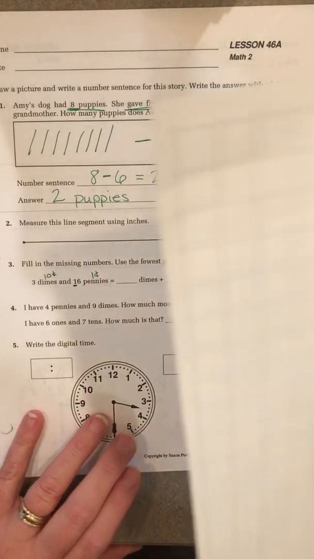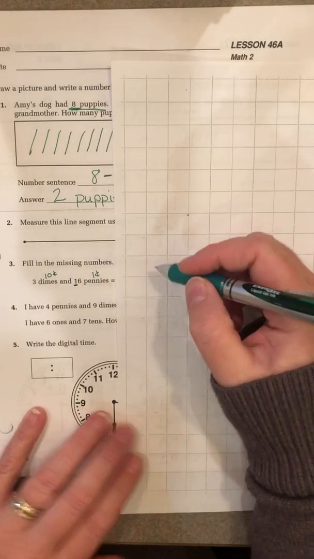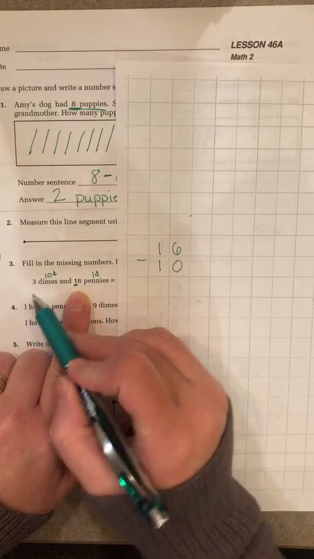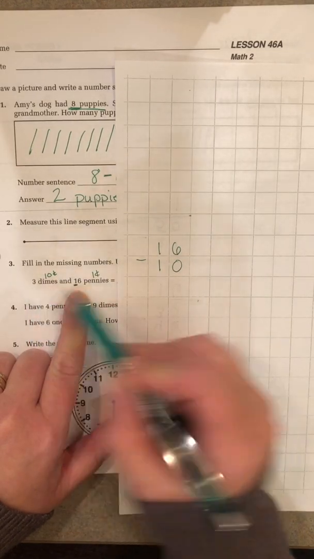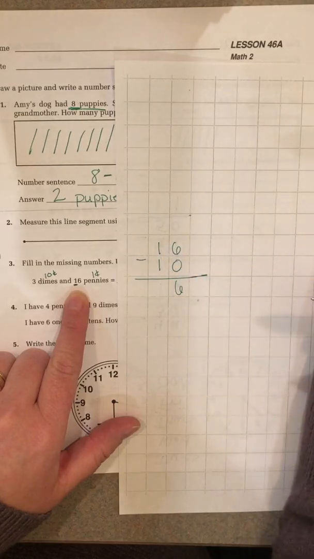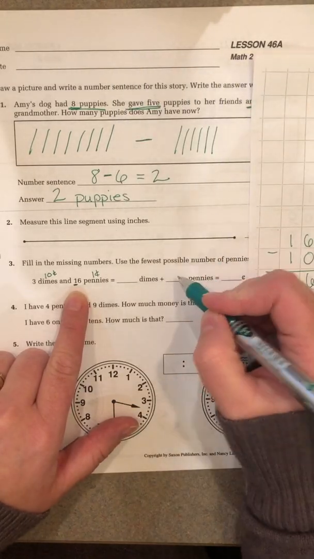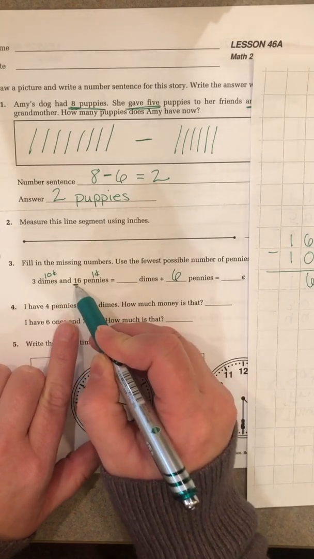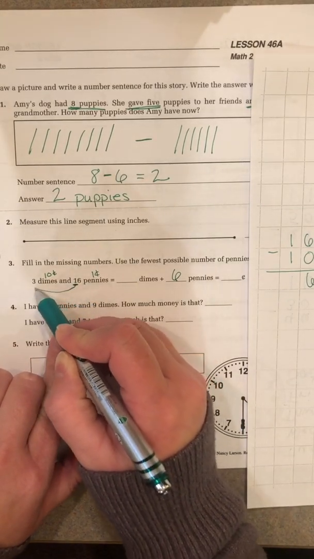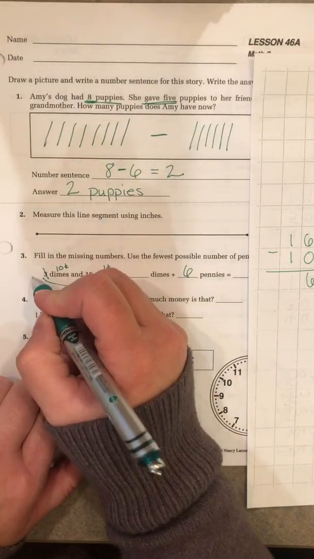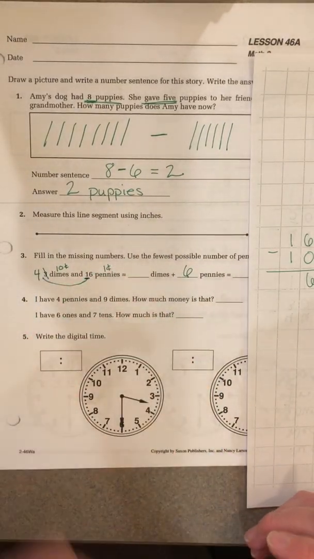So 16, take out a group of 10 pennies because I'm going to move it over here and make it a dime, is 6. So now I have 6 pennies left, and I'm going to take this 10 cents and move it over here, and instead of 3 dimes, now I'm going to have 4 dimes.